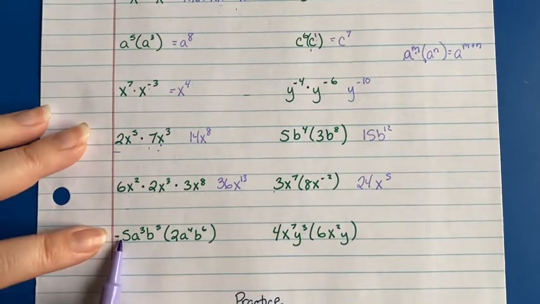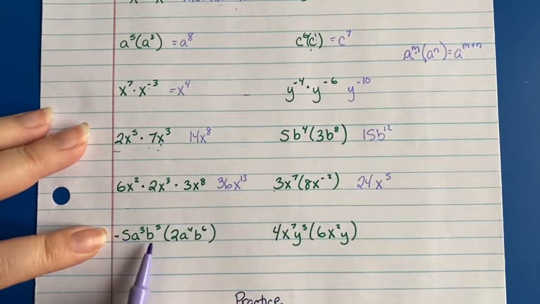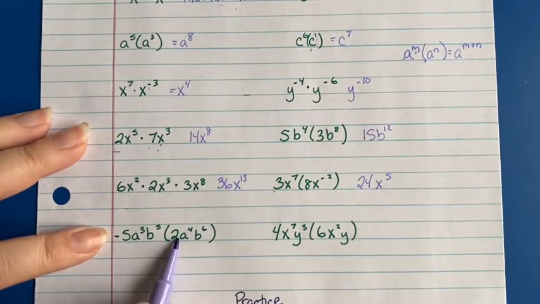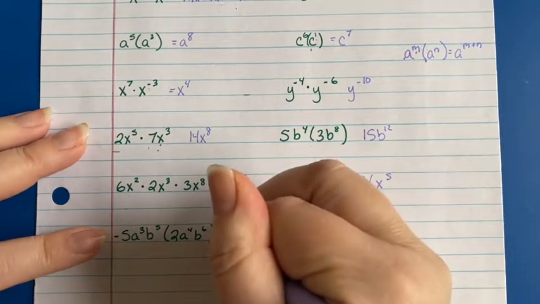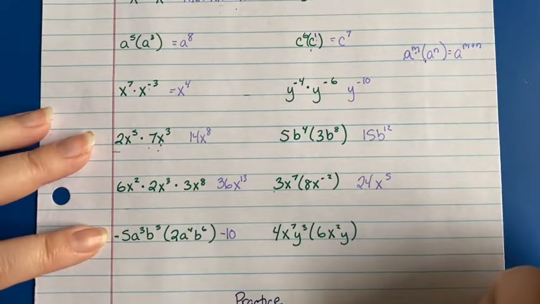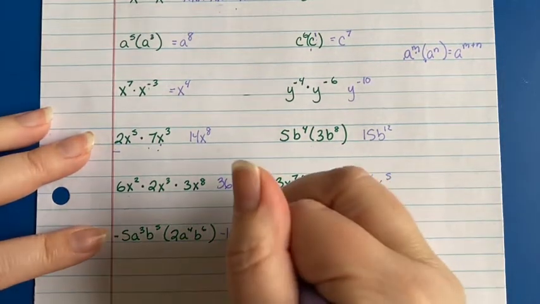So this time we have a negative coefficient, and that's okay. It's not the same as the exponent. This is the coefficient outside of the variables. The negative 5 times the positive 2. Just be careful not to mess up your negatives there. A negative times a positive is negative 10. a to the 3rd times a to the 4th is a to the 7th.